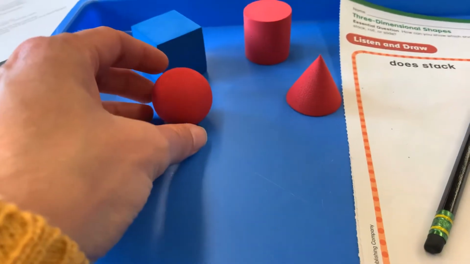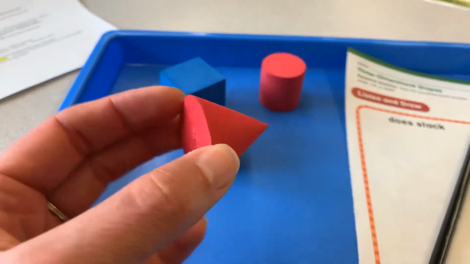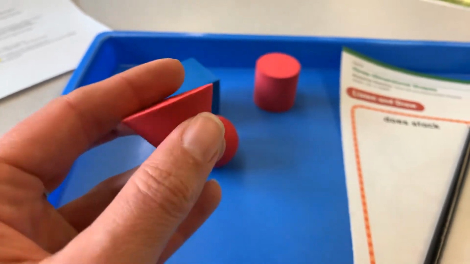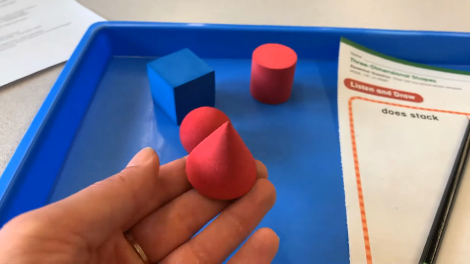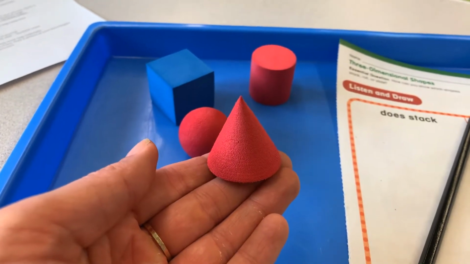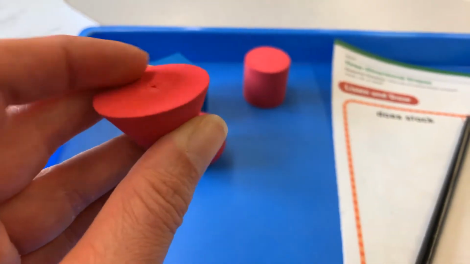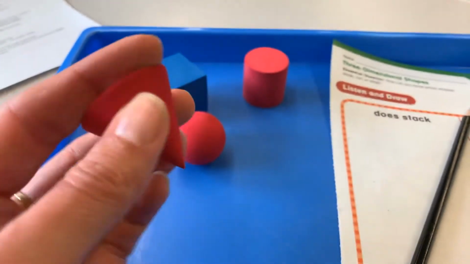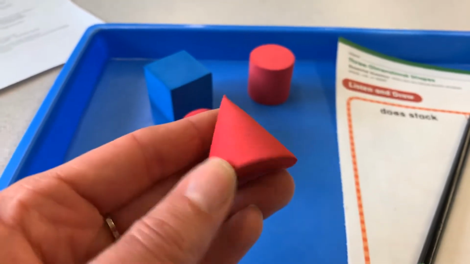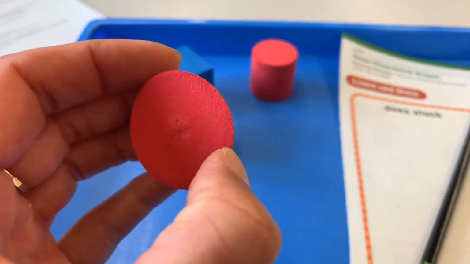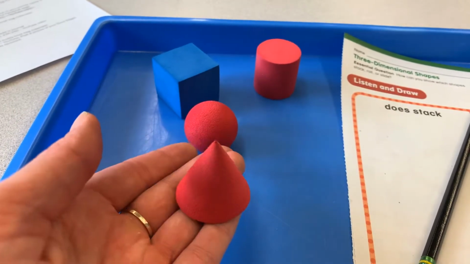Okay, good. Now we're coming to this three-dimensional shape. This three-dimensional shape looks like an ice cream cone to me, or a teepee, or a birthday hat. The cone, we say, has a flat bottom and a point at the other end. Can you say cone? Name something in your world that is the shape of a cone.